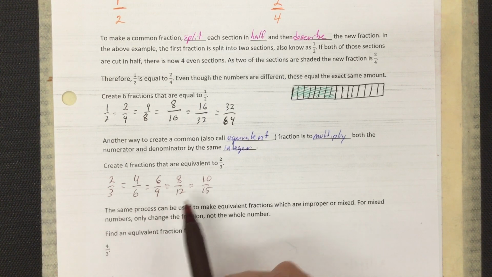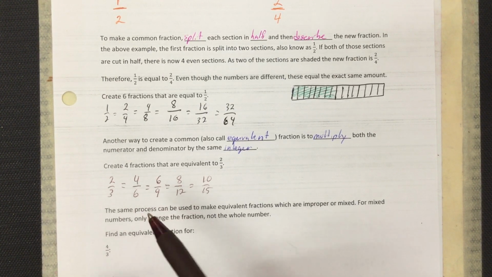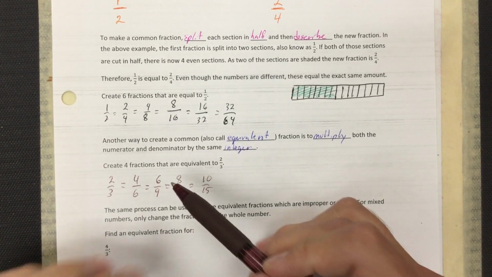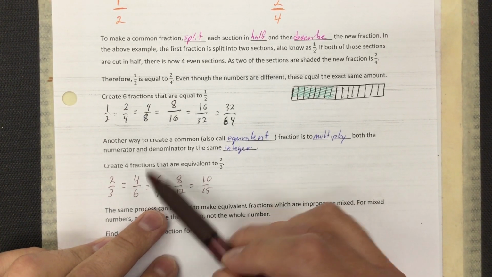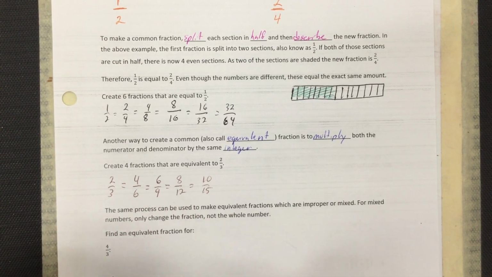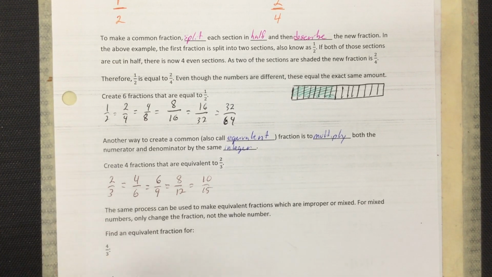Even though we didn't double them all, these are all in fact the same, because what we did is we just took the first fraction and we multiplied it by an integer. We could also take another fraction here and multiply it by an integer, and we'll get a common one as well. So any one of these can be multiplied by integers and then will be common as well.